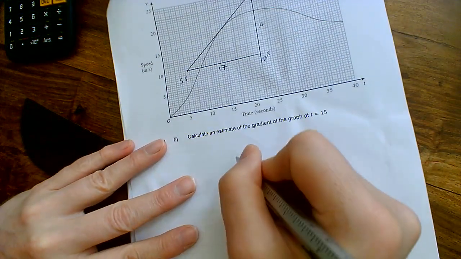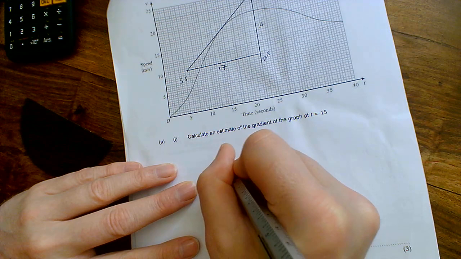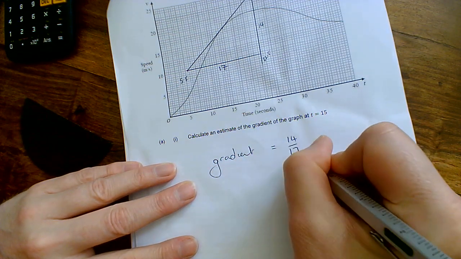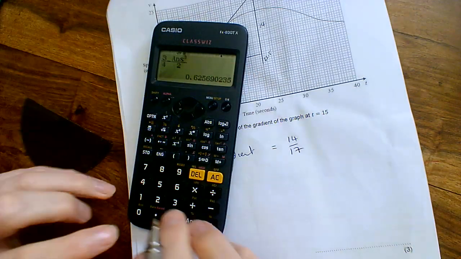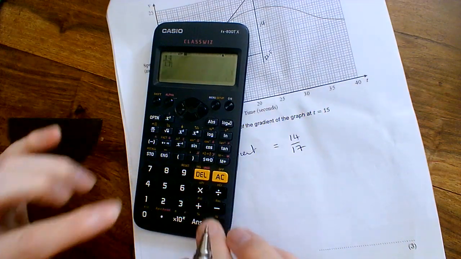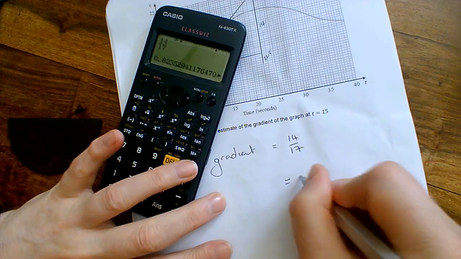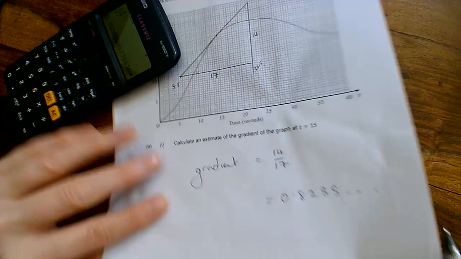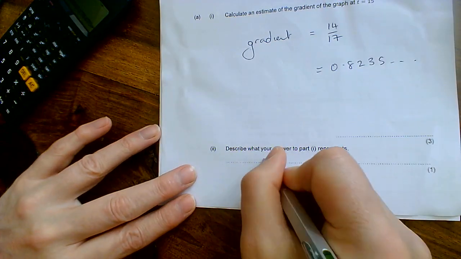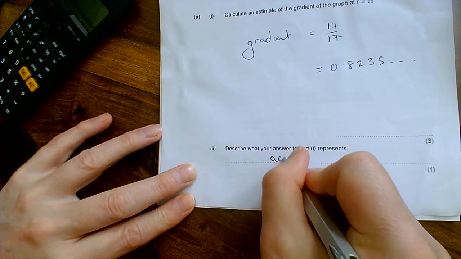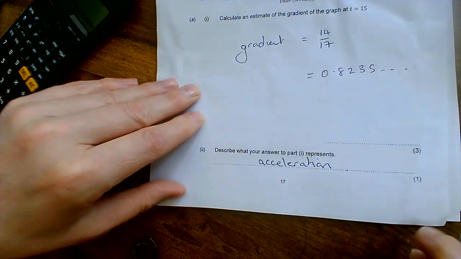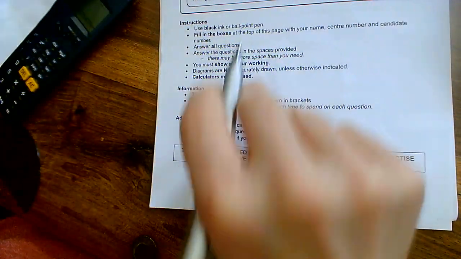So to estimate the gradient, it's the rise over the run, which is equal to 14 over 17, which you can do on your calculator. 14 over 17, press equals, is 0.8235, going further. That's my estimate. And the gradient on a speed time graph represents the acceleration. That's what gradient represents on a speed time graph.